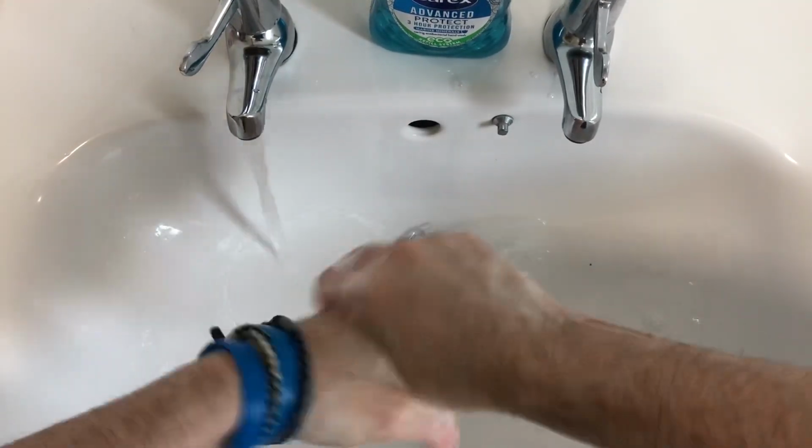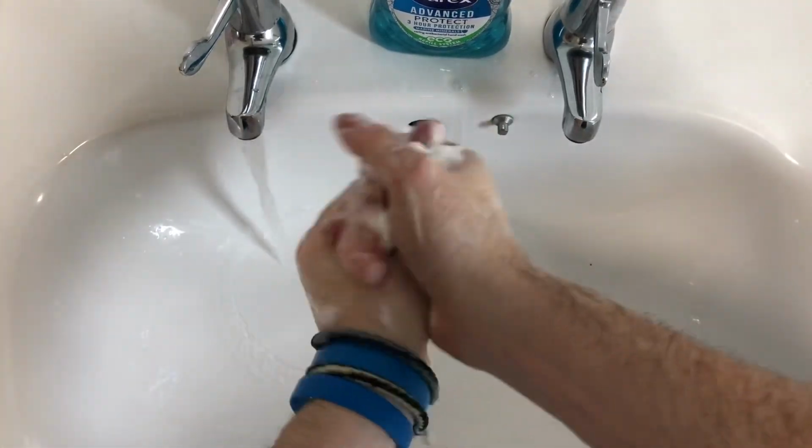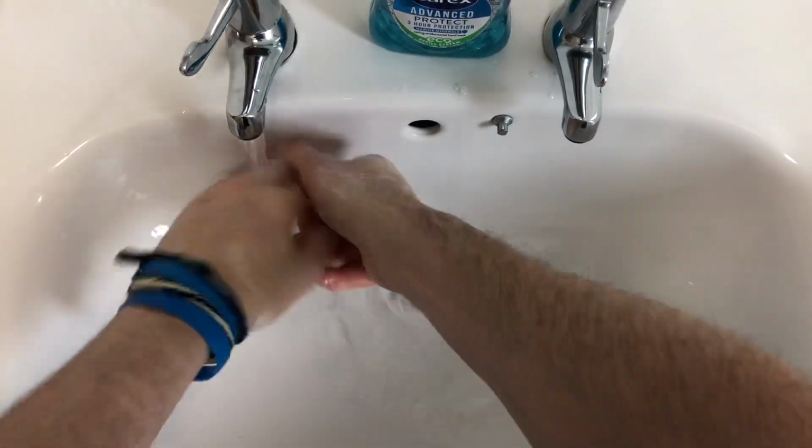Number 2, avoid touching your eyes, nose and mouth, because that's the way the virus could get into your body. You can still touch your face, but only if you've washed your hands before.